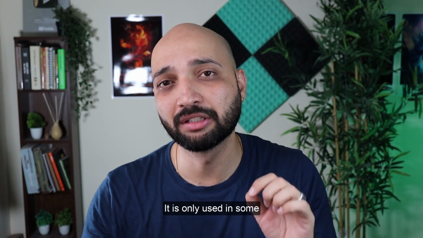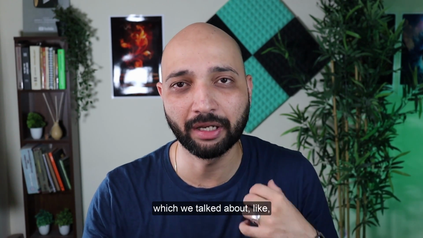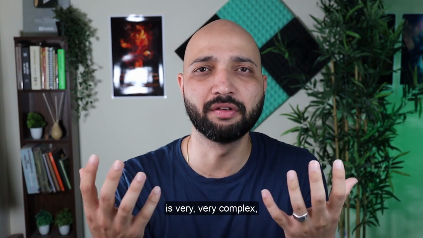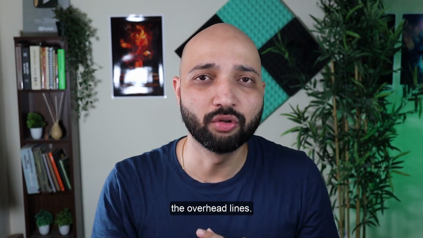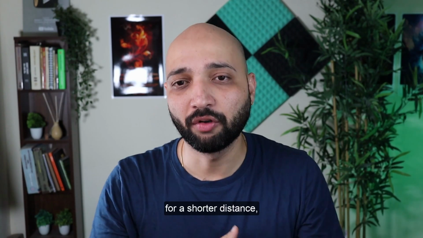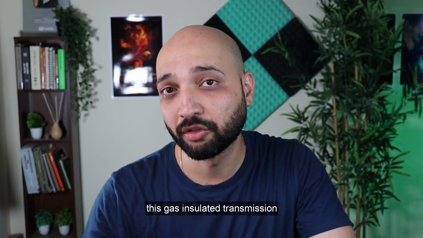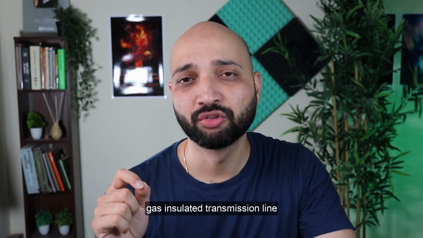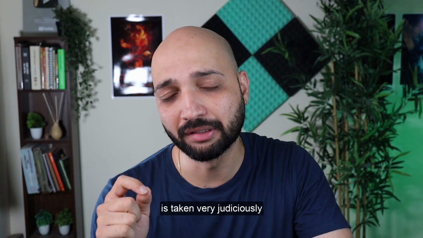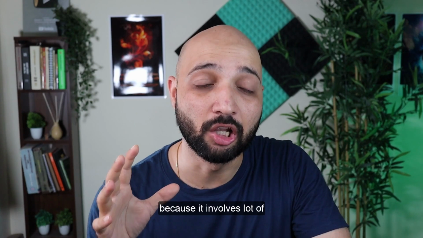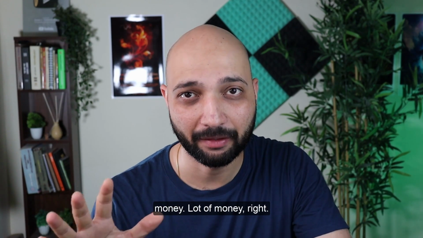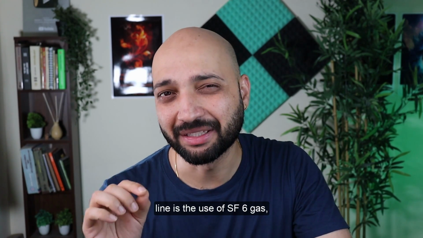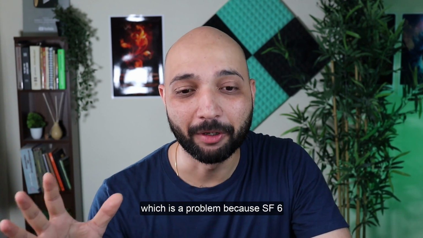It is only used in some specific scenarios which we talked about, like let's say there is some hydro power plant and the geographical structure is very complex where you cannot use overhead lines. Then in such a situation, for a shorter distance, this gas insulated transmission line will do the job, right? So the decision of using this gas insulated transmission line is taken very judiciously because it involves a lot of money, right?